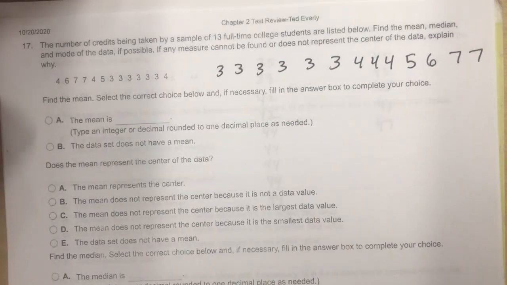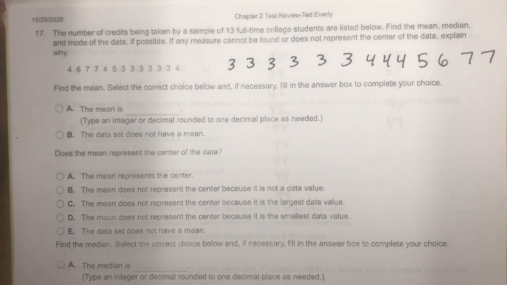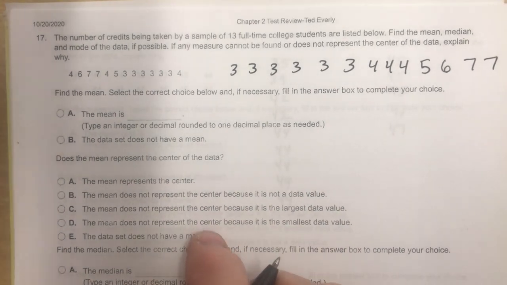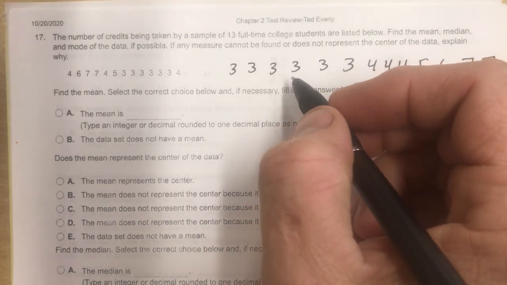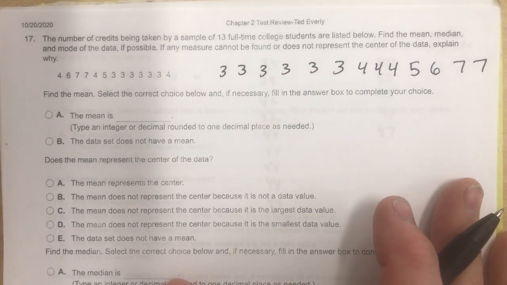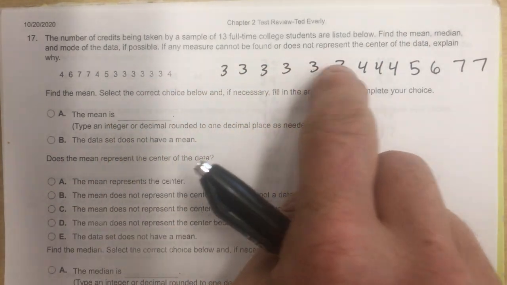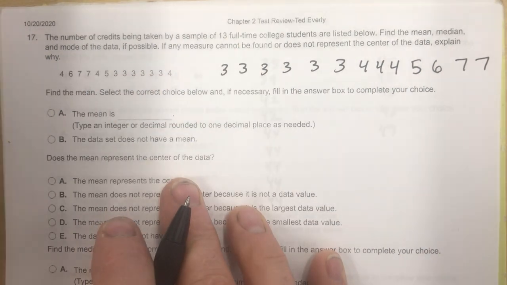All right, we're moving right along here. 17. Okay. The number of credits being taken by a sample of 13 full-time college students is listed below. Find the mean, median, and mode of the data if possible. All right, so I arranged them in order here, okay? All right, so the mean, I've got to add all these up, and I divide by how many of them are there? 2, 4, 6, 8, 10, 12, 13. You've got to make sure you have them all in there.